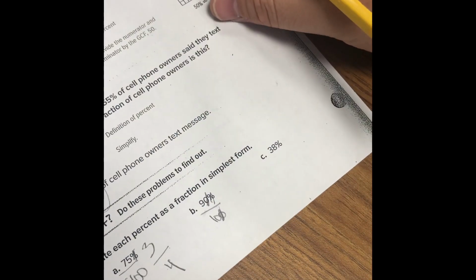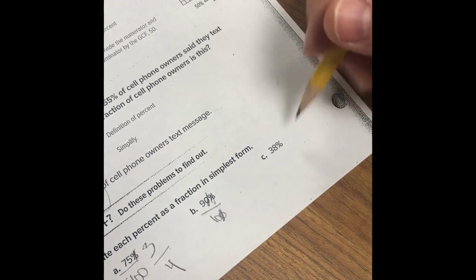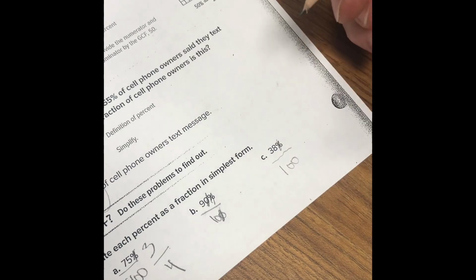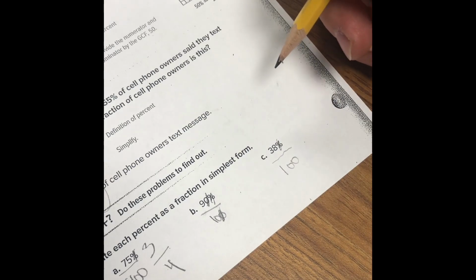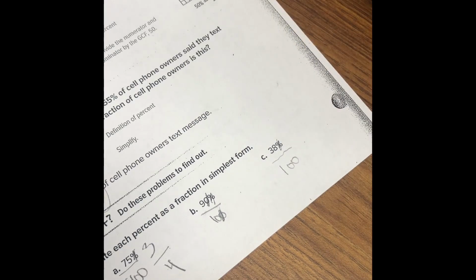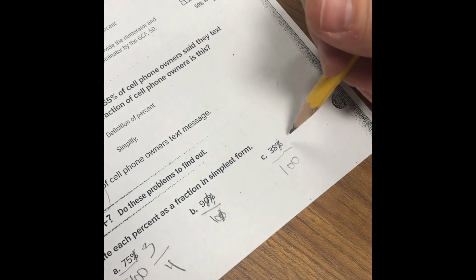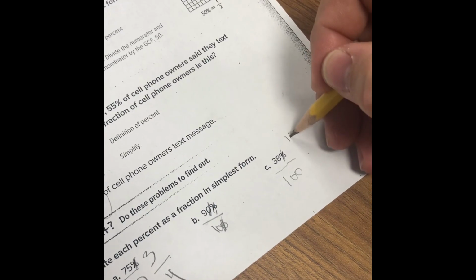Now in C, we've got a unique number, 38. So let's do what we did before. Out of 100, get rid of that percent. 38 over 100. Well, what's going to be a common factor? Let's just try 2 because they're both even, and we can work with those fairly easily. So what times 2 equals 38? 19.